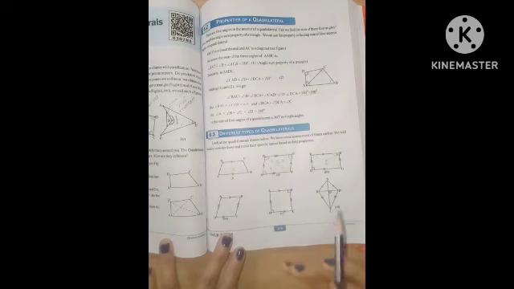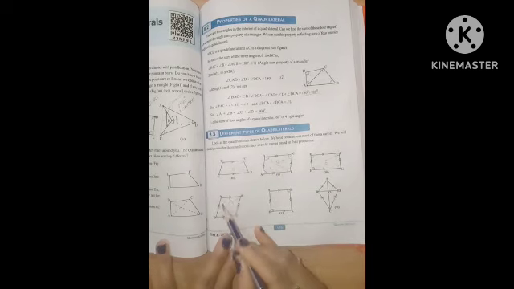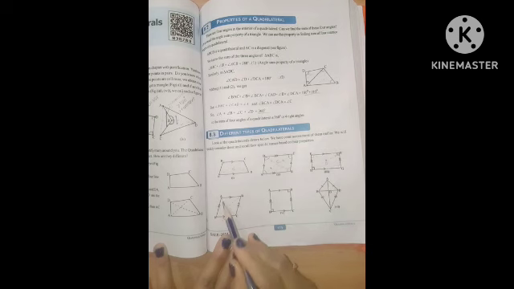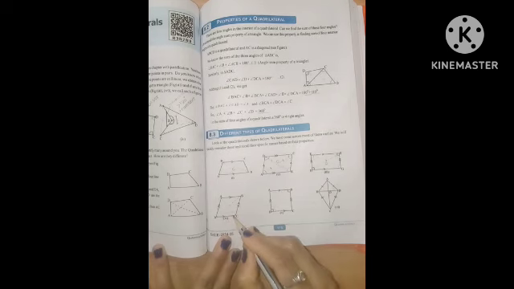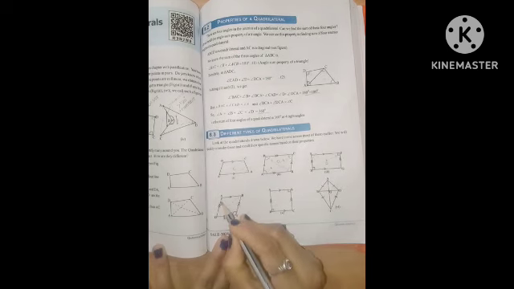This rhombus is also a parallelogram. And next, these sides: DC is equal to AB and DA is equal to BC. Now, angles. In this figure, the opposite angles are equal.